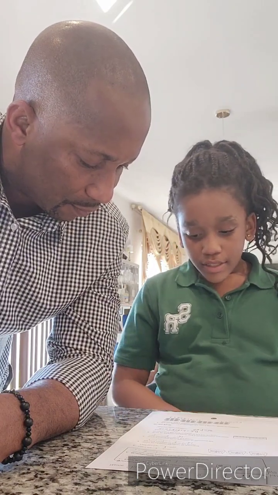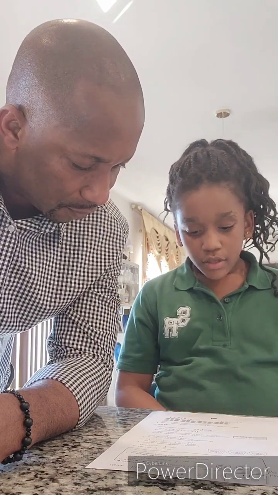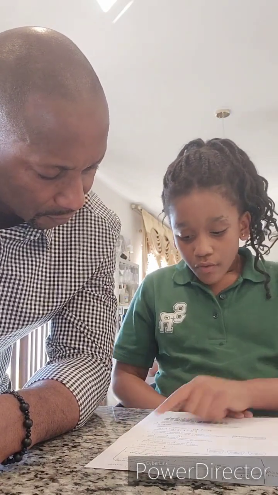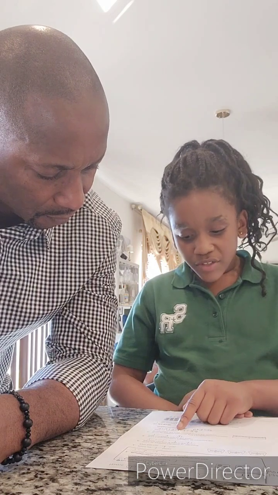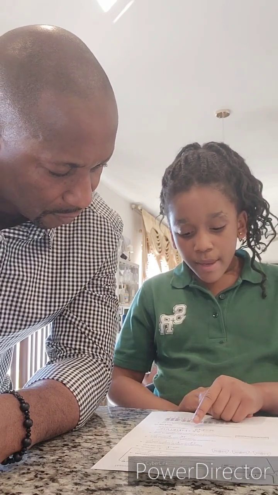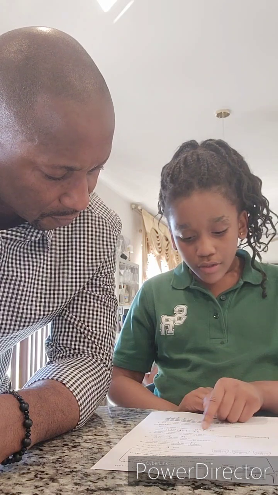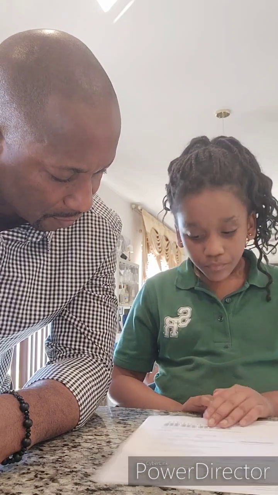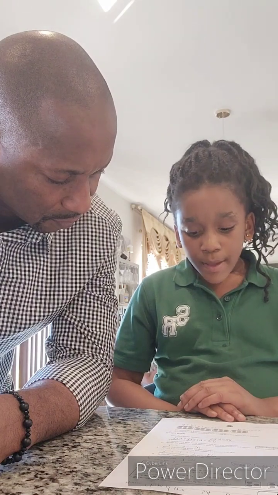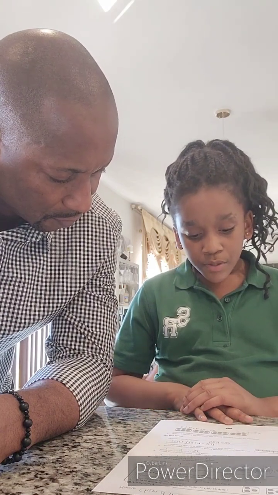Write an addition equation and a multiplication equation to represent the total number in a bar diagram. So I did 4 plus 4 plus 4 plus 4 plus 4. That's 5 4s equals 20. Okay. But I did 5 times 4 equals 20. Wow, that's good.